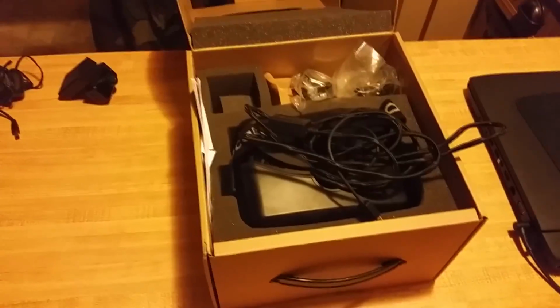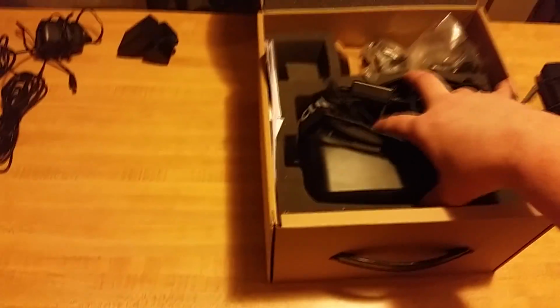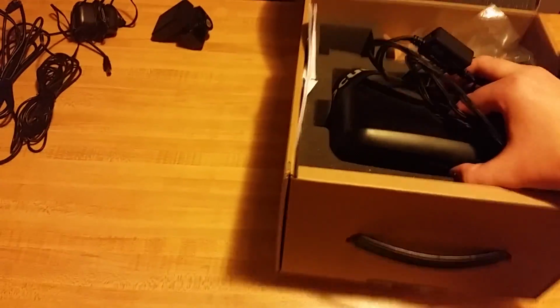But I'm going to put this away real quick. Alright, now that's squared away, next we have the actual headset. Let's see if we can get it out with one hand.